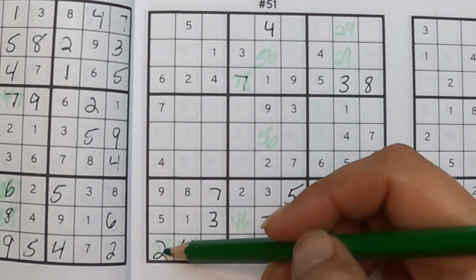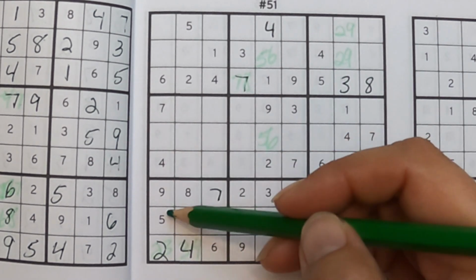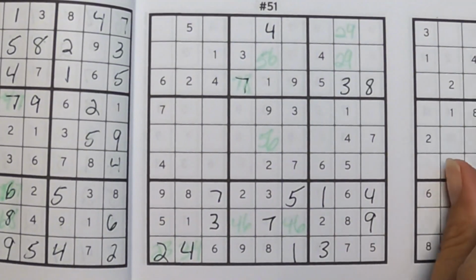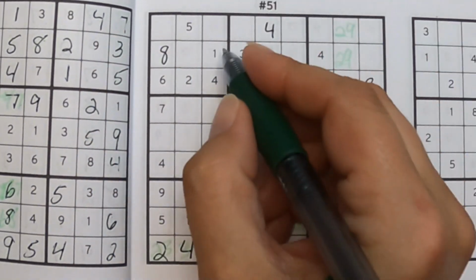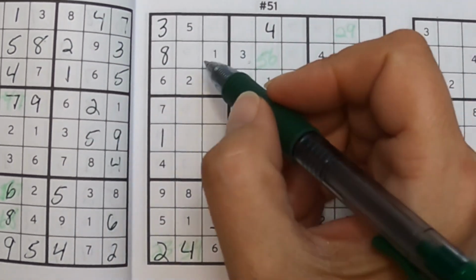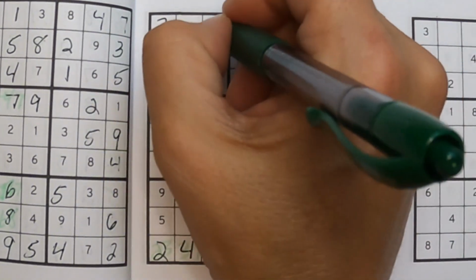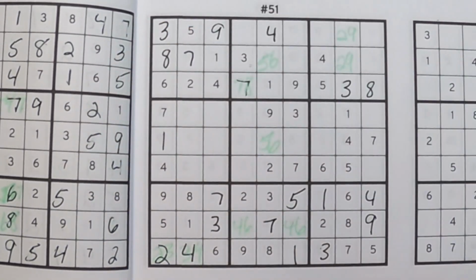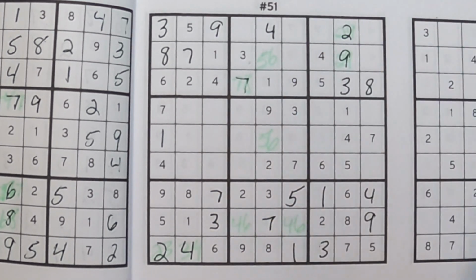If we look at this column, we're missing 1, 3, and 8. We've got a 1 and 3 here, so this is our 8. 1 here, so 3, 1. For this box now, we're missing 7 and 9. We've got a 7 here, so 9, 7. That 9 makes this our 2, 9.